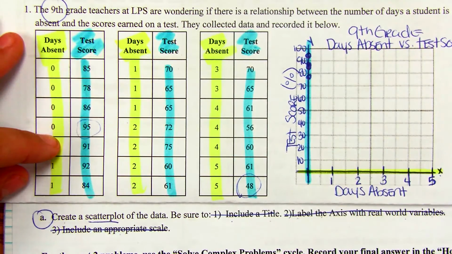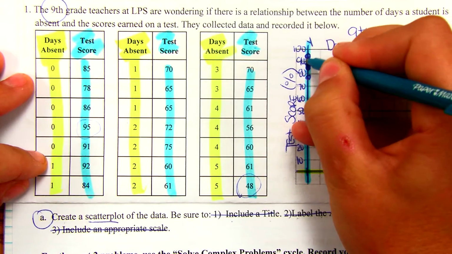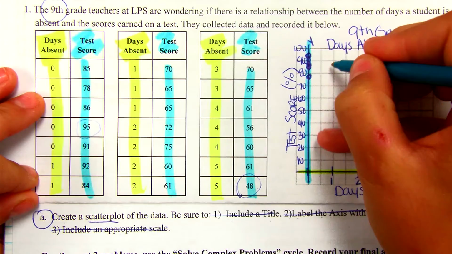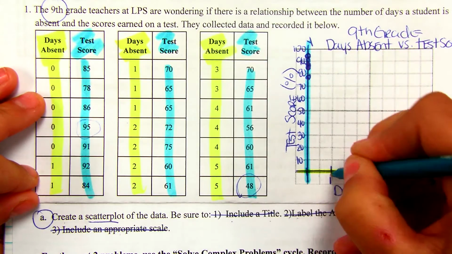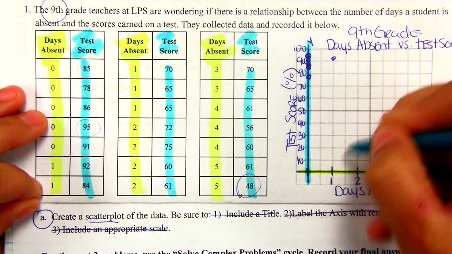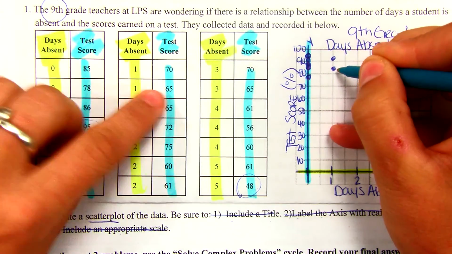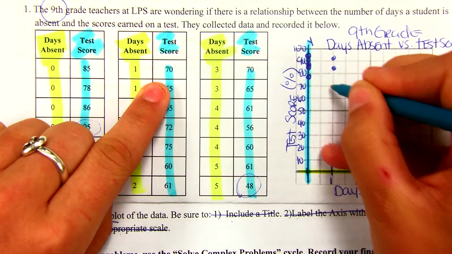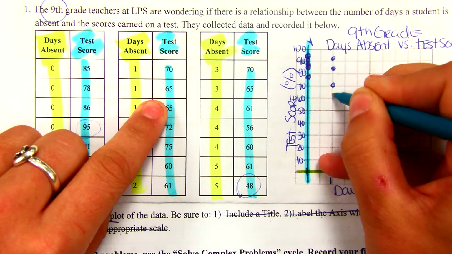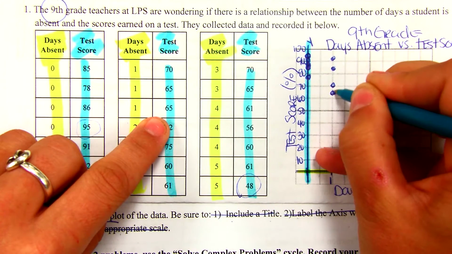Okay, 0, 91 also. 1, 92, so I'm going to go over 1 and then up to 92. 1, 84, 1, 70, 1, 65, another 65. I'm just going to put it like that.